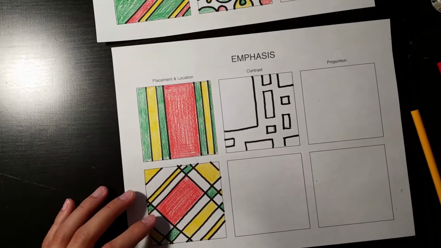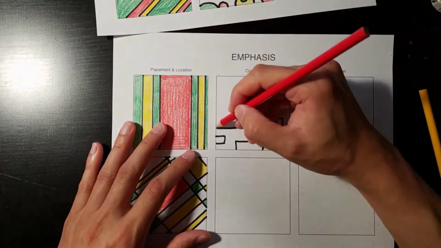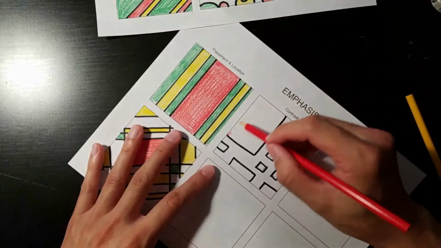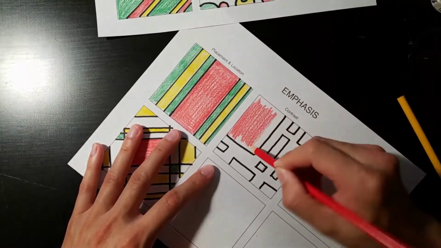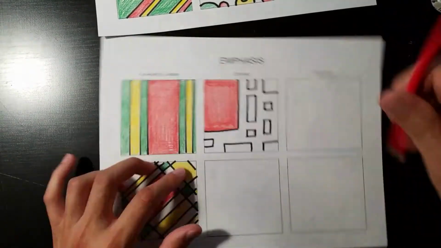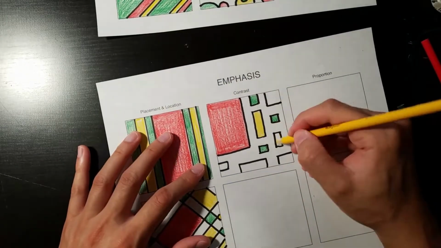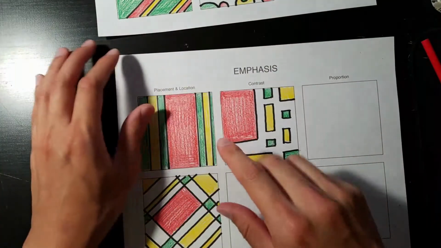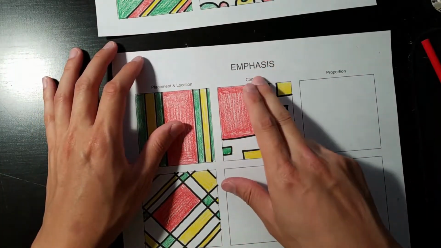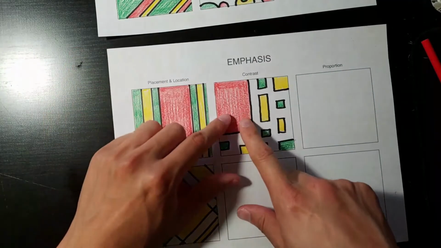Here as well, I'm going to use the power of contrasting color to give emphasis to this red box right here. Alright, so here we created this box. We used the contrasting scale to create this emphasis.